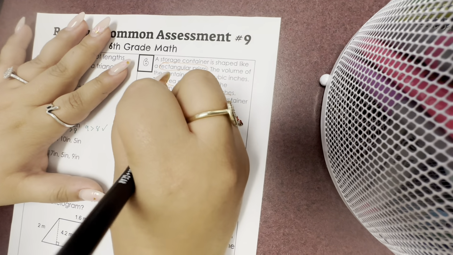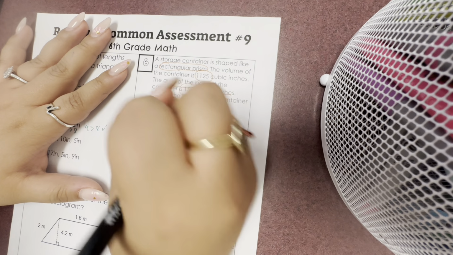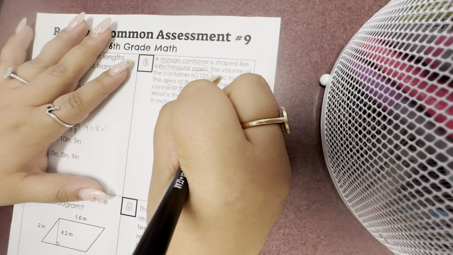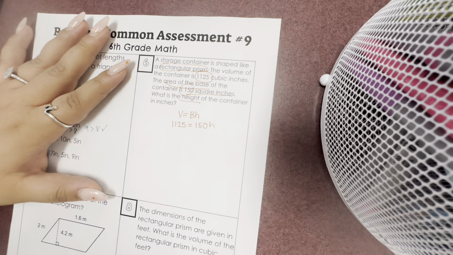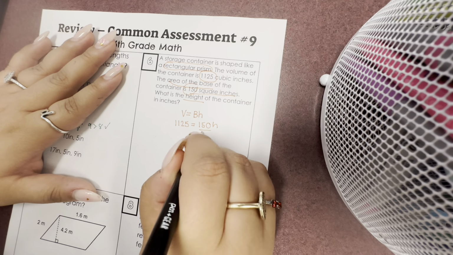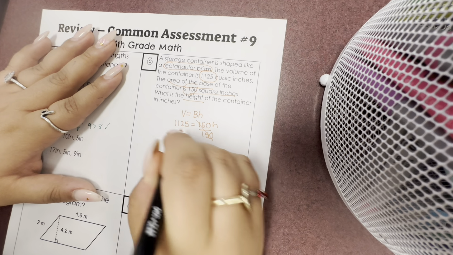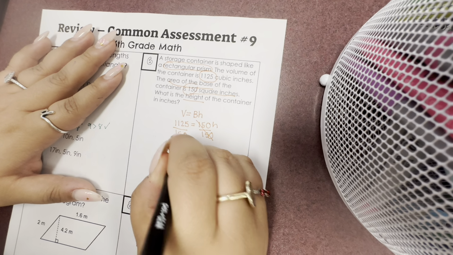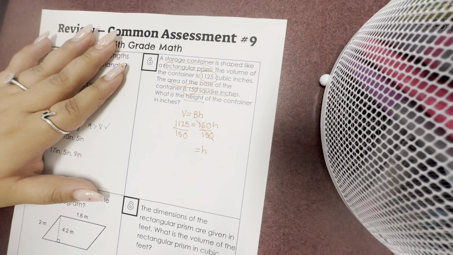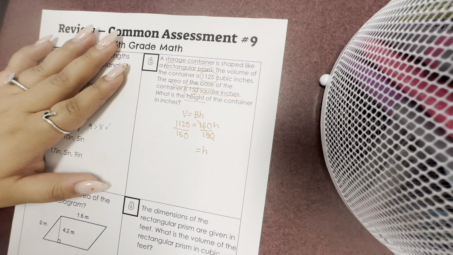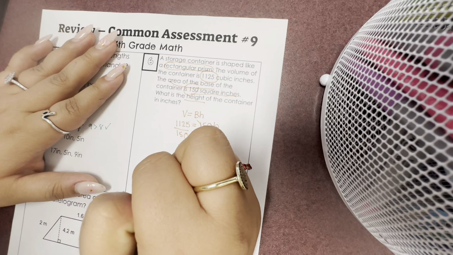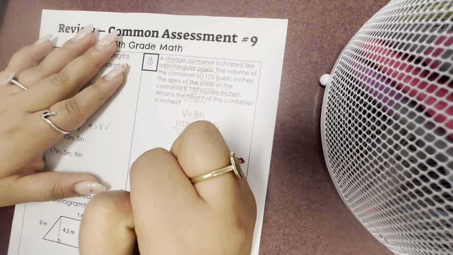They gave us our volume, which is 1,125. And I know my area of the base is 150. I am just trying to solve for the height. So we're going to do the opposite of multiplying, which is to divide by 150. So 1,125 divided by 150, we're going to get that it's 7.5. And we're talking about inches.